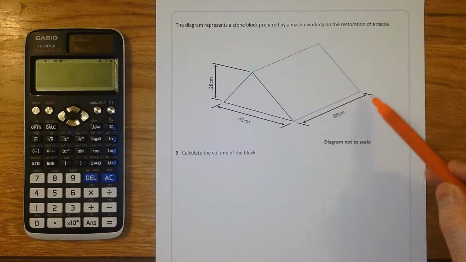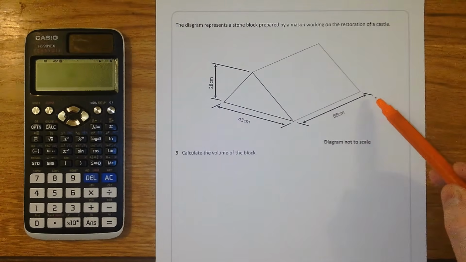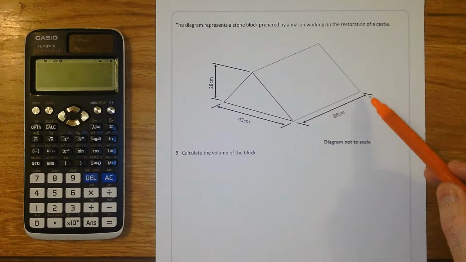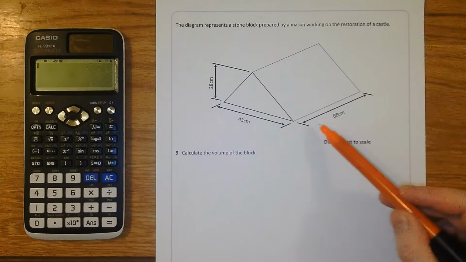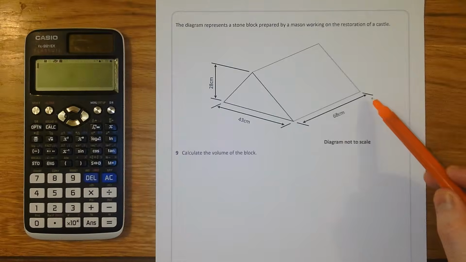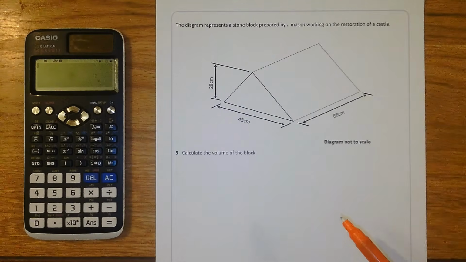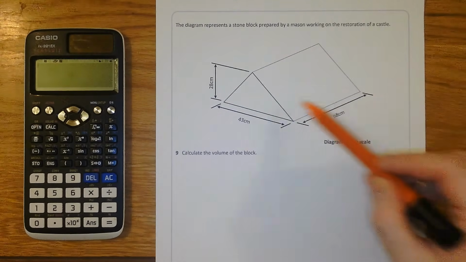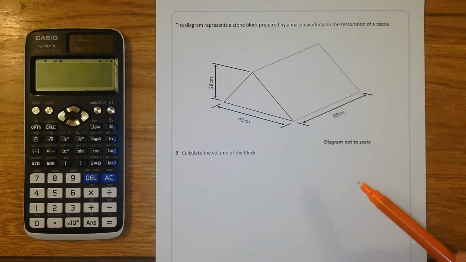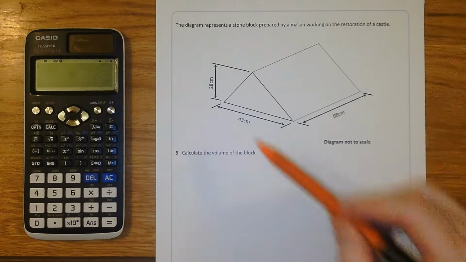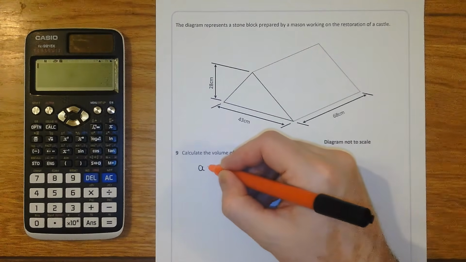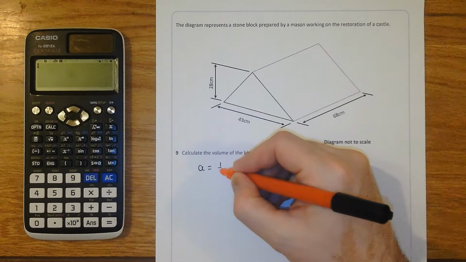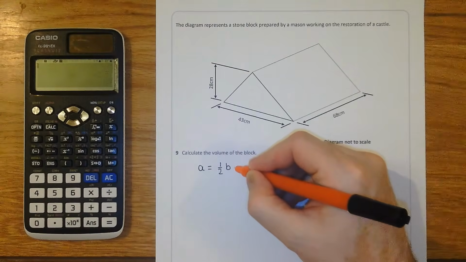Now I mentioned before about these heights. This is a height even though it is horizontal. It's perpendicular to the cross-sectional area. That's just what we call it. So I've got the height, but I've not yet got the cross-sectional area. That's a triangle, so I can find the triangle's area. It's going to be equal to half base times height.